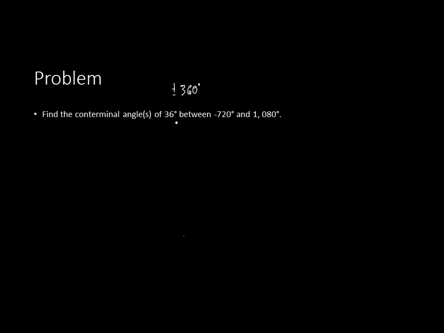If you're going to continuously add or subtract 360 degrees to a given angle, you will have an infinite number of coterminal angles. So here, there's a range. So what will be the coterminal angles for 36 degrees in this range?